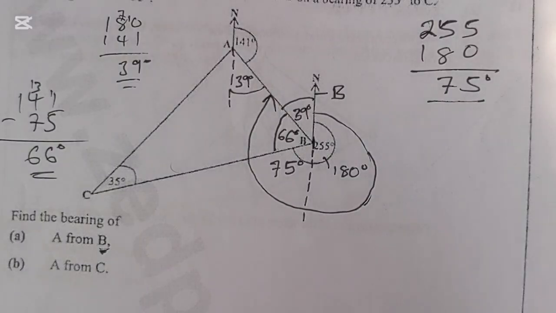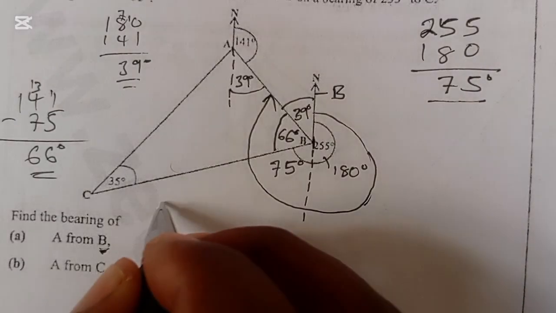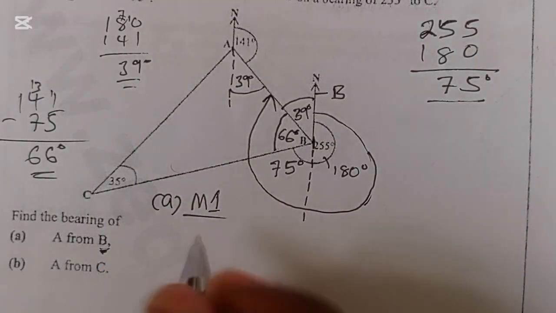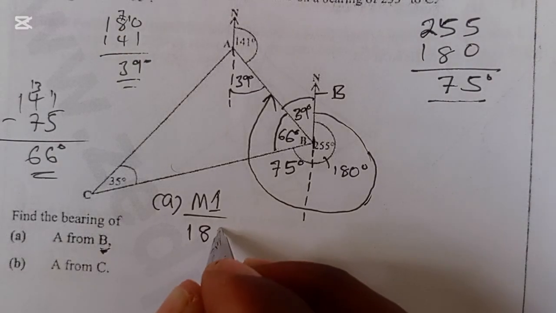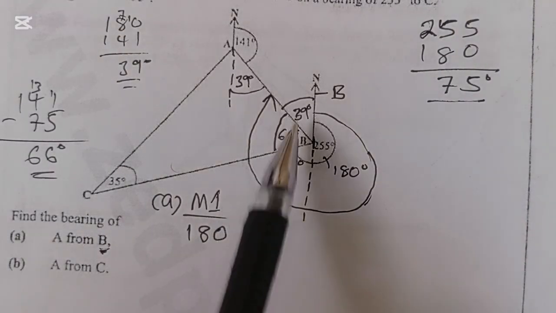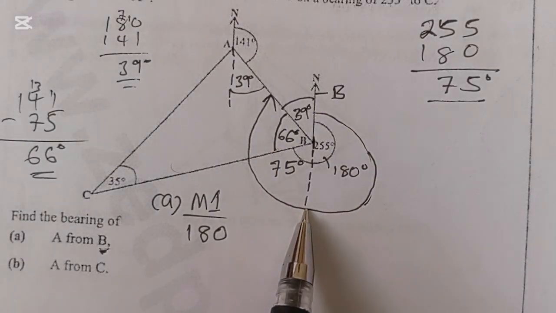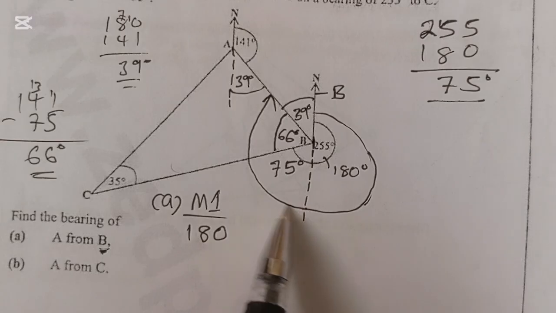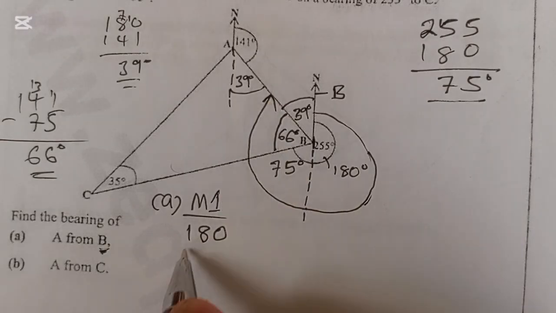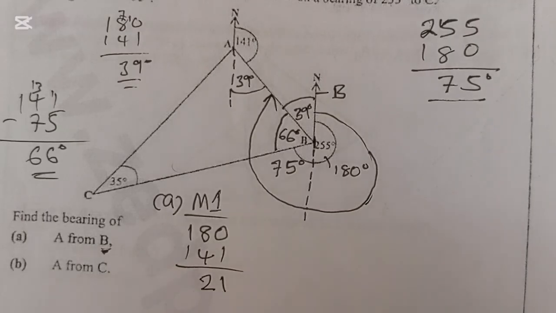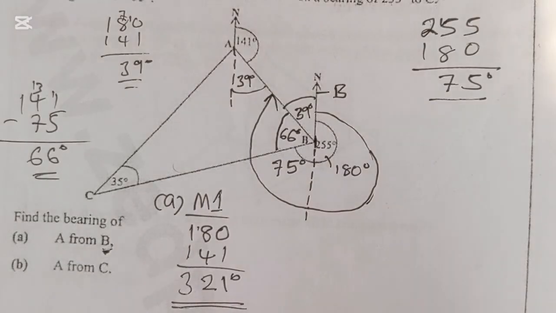Okay. So we have two methods that we can use here. Method one is 180 plus 141, which is this 141. A straight line, which is 180, plus 141. So we have 1, 12, carry 1, 2, 3. So 321 degrees.